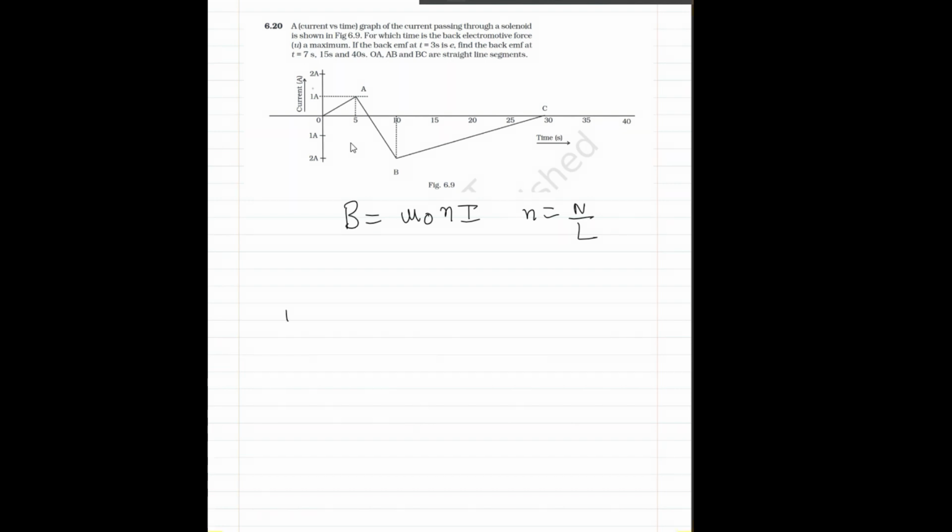Alright, so this question is from NCERT exemplar, and the focus of the question is to calculate the back EMF in a solenoid. What you're given is three sections, okay, and the magnetic field inside the solenoid is constant, and you can see it is mu naught Ni, where n, small n, is the number of turns per unit length.